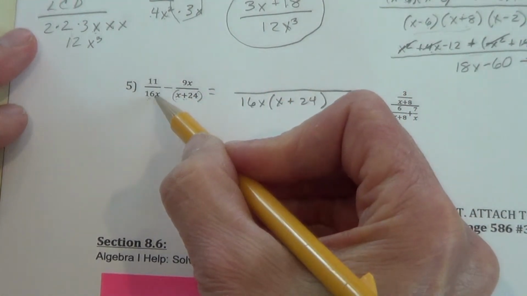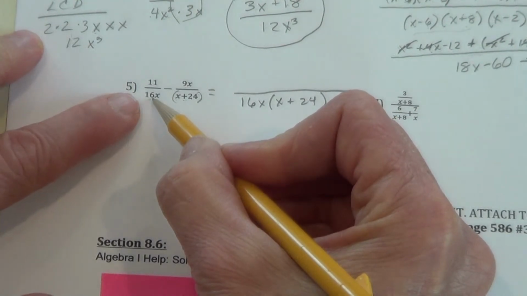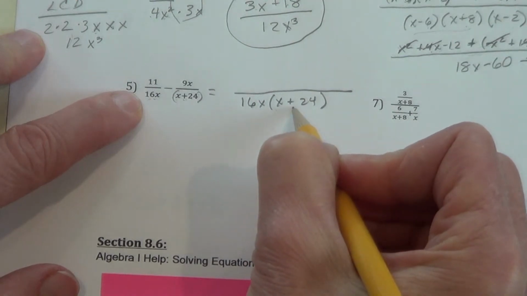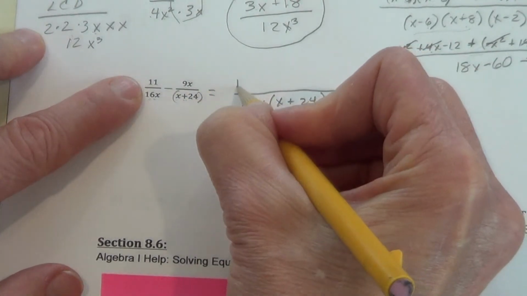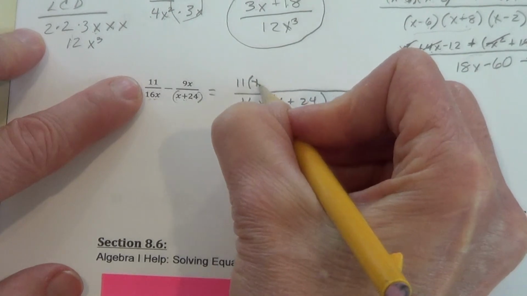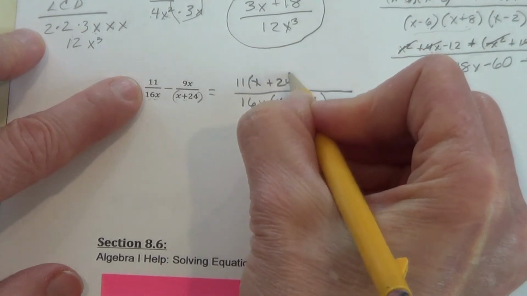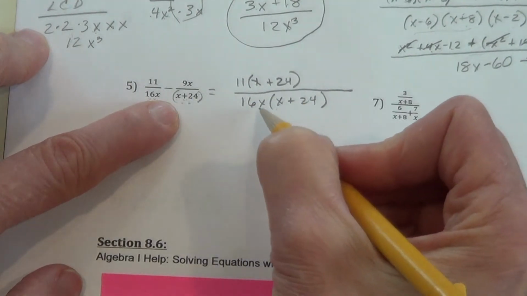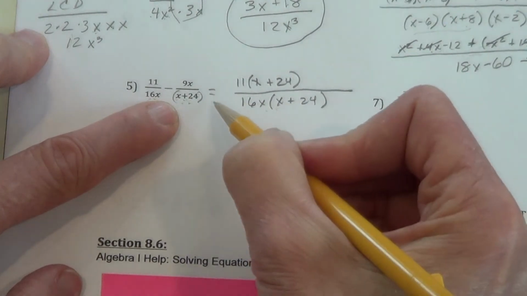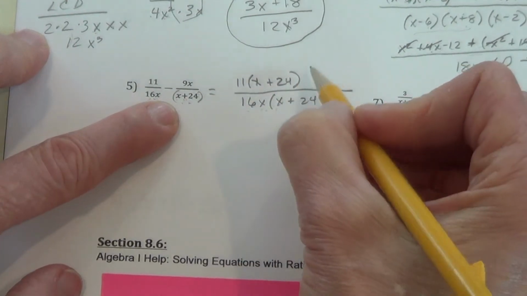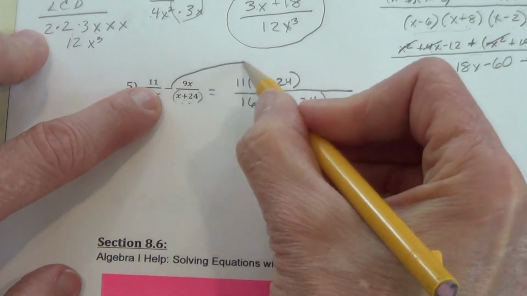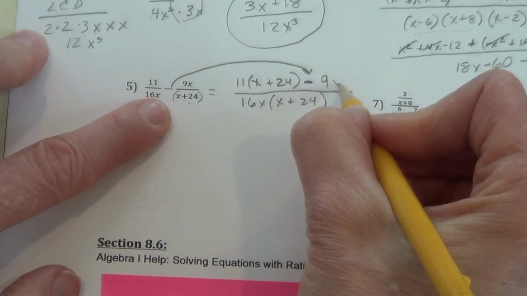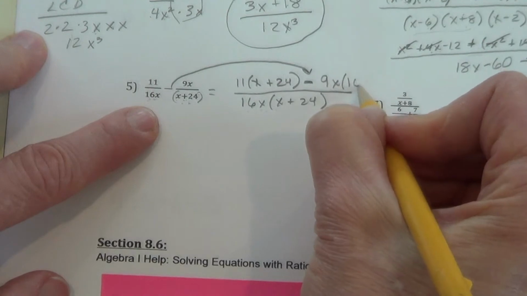Now, in order to change this to the lowest common denominator, I had to multiply by x plus 24. So I take the 11 and show that I'm going to multiply that by the x plus 24. In order to convert this x plus 24 to 16x times x plus 24, I multiplied by 16x. So I show this subtraction sign, I bring it between them, and then I show that I've got 9x times 16x.